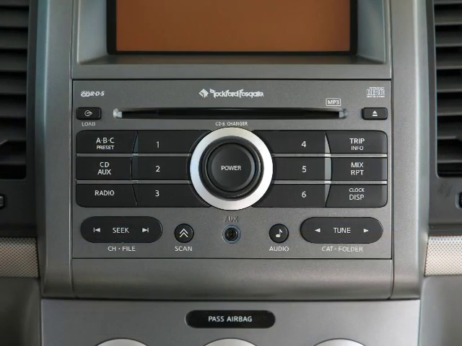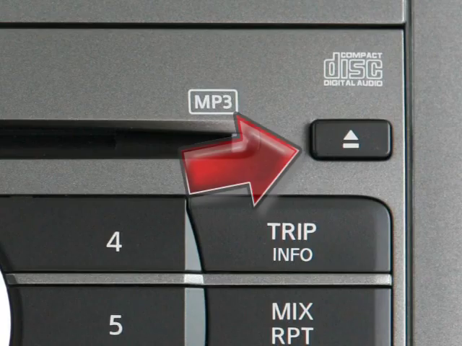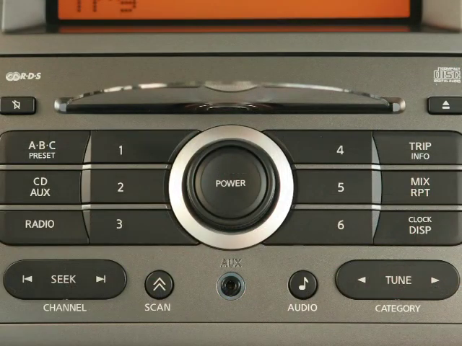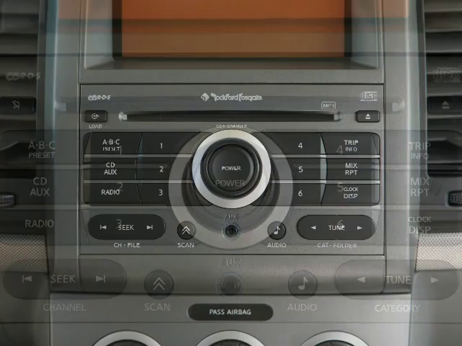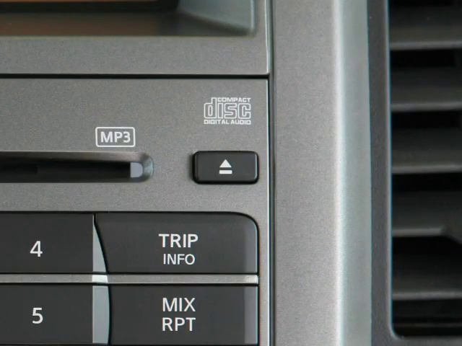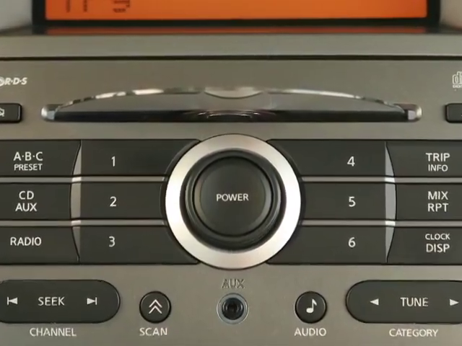To eject a single CD, first press the CD eject button for less than 1.5 seconds. Then press the select button 1 through 6 for the desired disc. If not removed within 15 seconds, that disc will reload. To eject all discs, press the eject button for longer than 1.5 seconds. The discs will eject one by one.